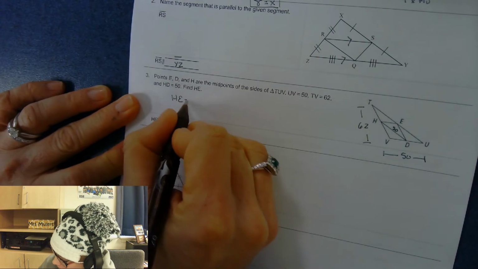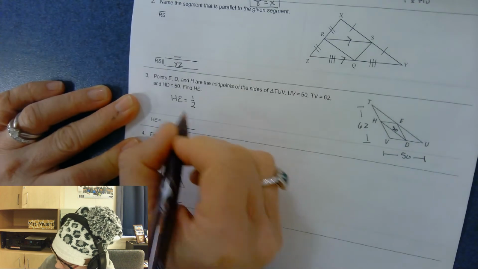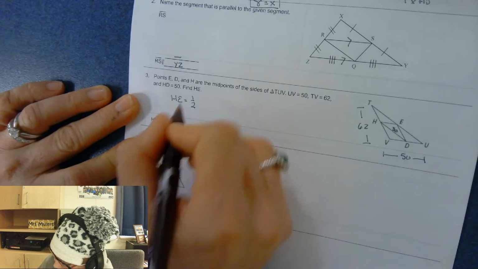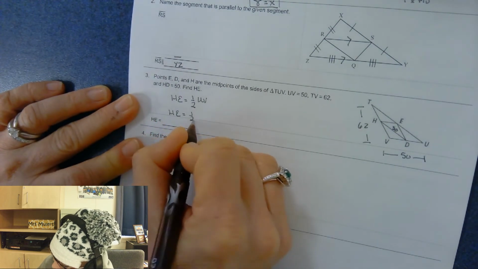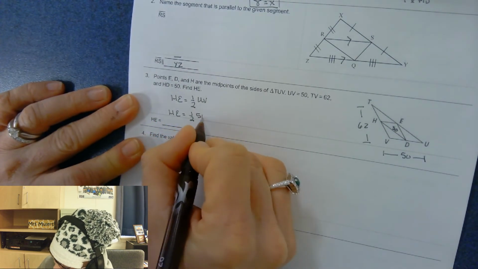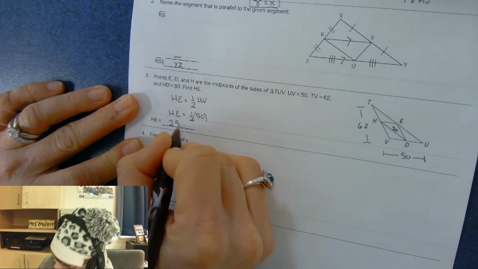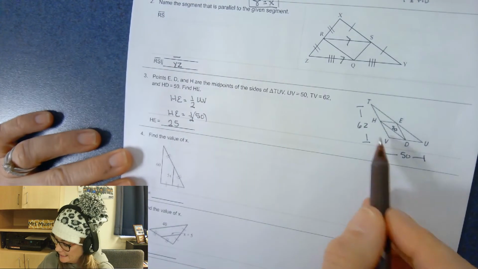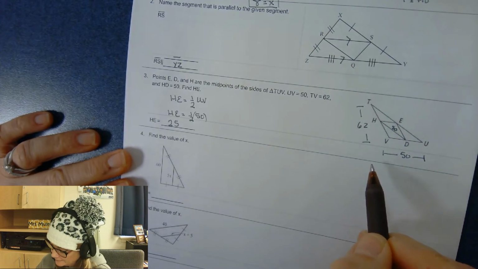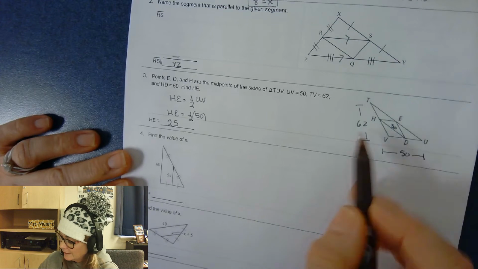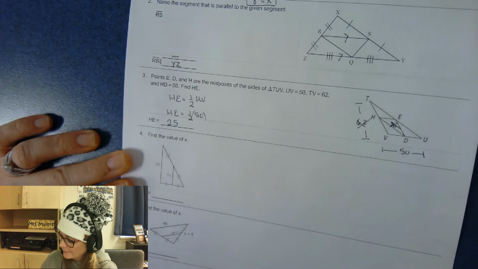HE is just going to be half of this UV. So HE is simply going to be half of 50. HE is 25 there. So some information you did not need. You did not need this 62, and you did not need this other 50 in here. So that was unnecessary information.